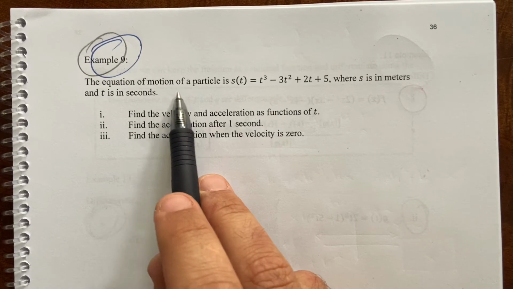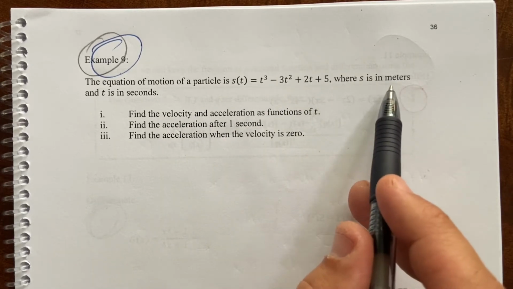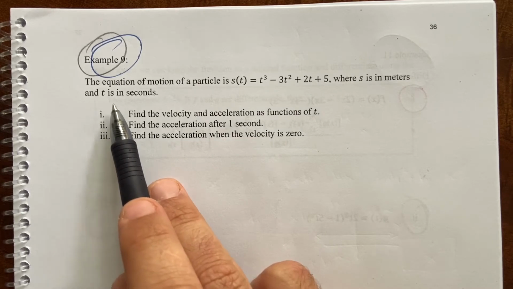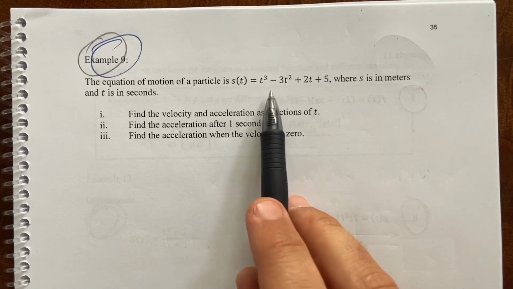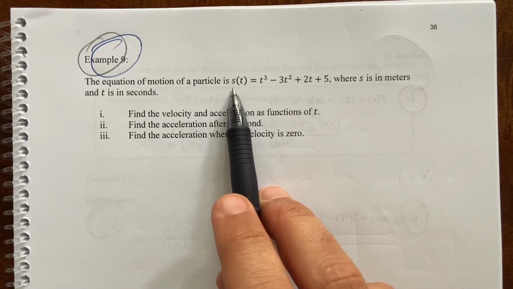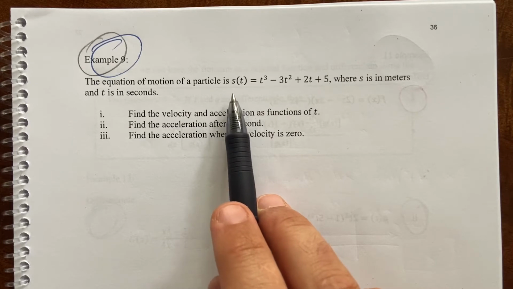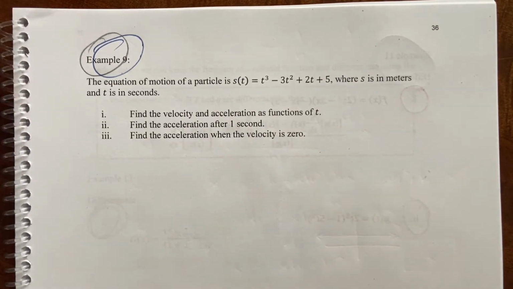It says the equation of motion of a particle is given by this cubic, where s is in meters and t is in seconds. So this says if you tell me a number of seconds, I'll tell you the position, the distance from some beginning point a particle is. Part 1 says find the velocity and acceleration as functions of time.